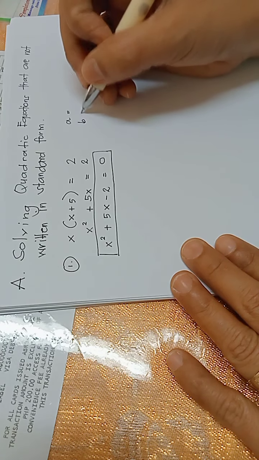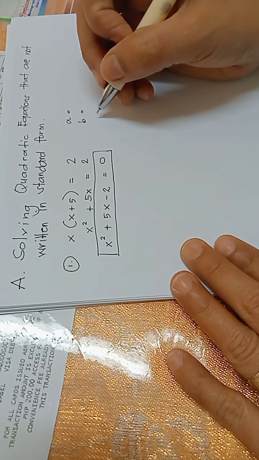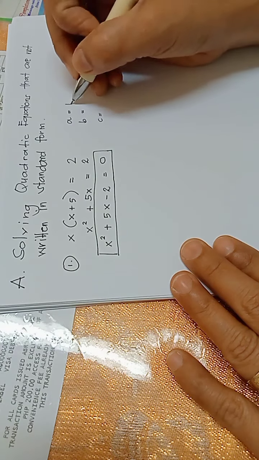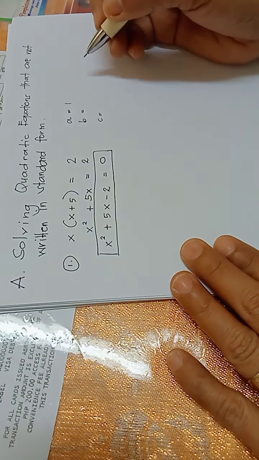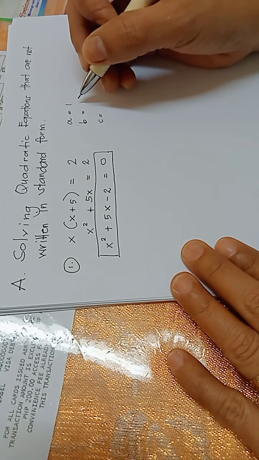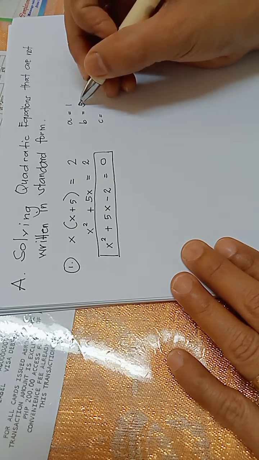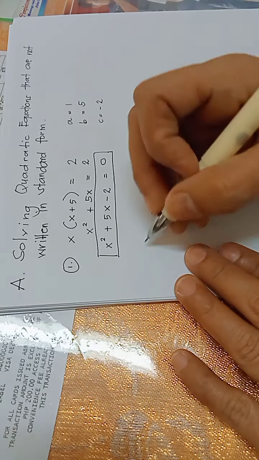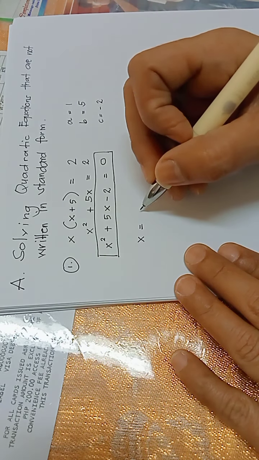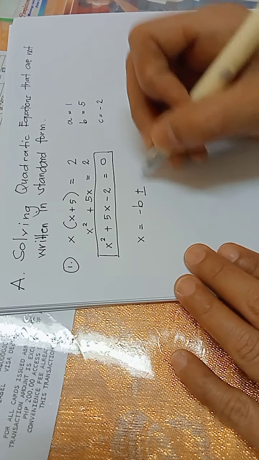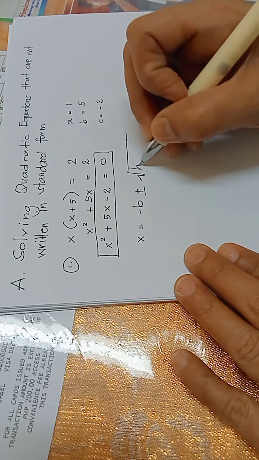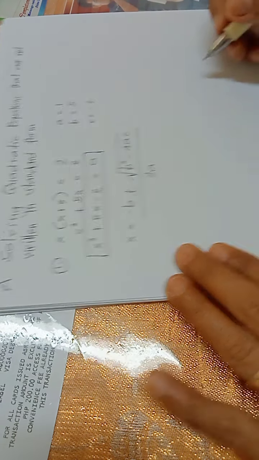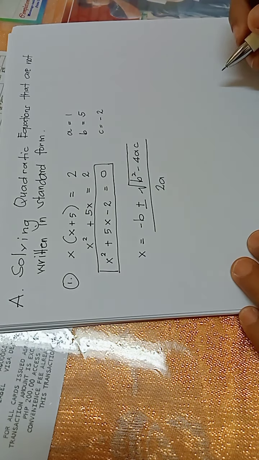Ang value ni A dyan, since sulat na siya sa standard form, is the numerical coefficient ng quadratic term. Dahil wala, it is understood na 1. Ngayon, ang B ay yung numerical coefficient ng linear term. Kaya 5. While C ay yung constant term, yung number na walang kasamang variable. Gamit ang quadratic formula na x equals negative b plus and minus square root of b square minus 4ac over 2a.